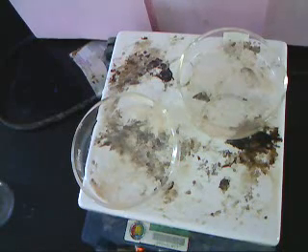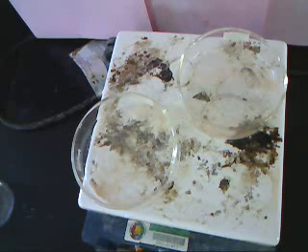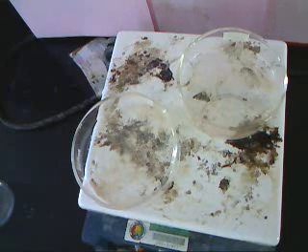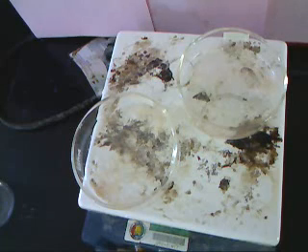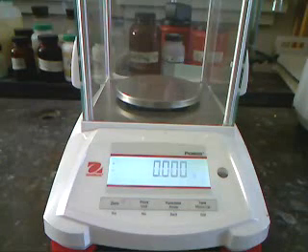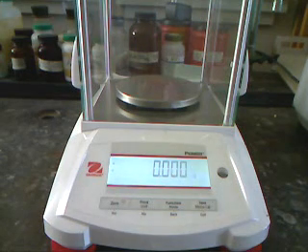Our two samples have been sitting on the hot plate for 15 minutes. All the water has been driven off. All we have to do now is take them off the hot plate, let them cool, and we can weigh them again and find out how much sand we had in each of our samples. Our sample is now cooled down enough that we can weigh it.